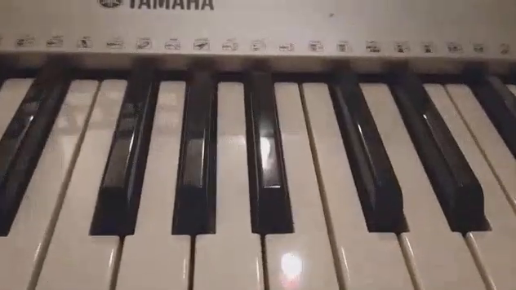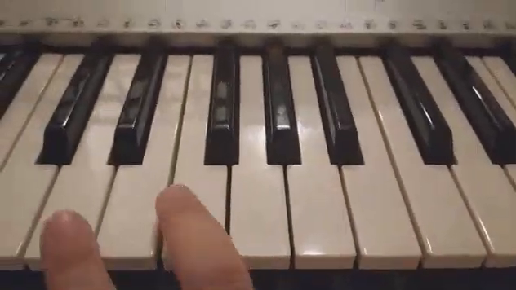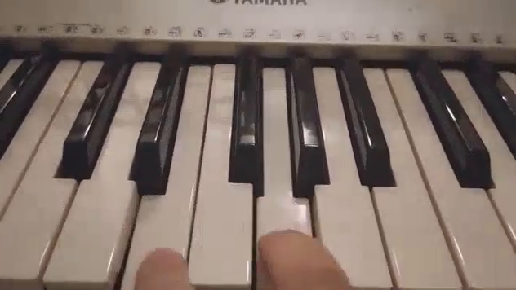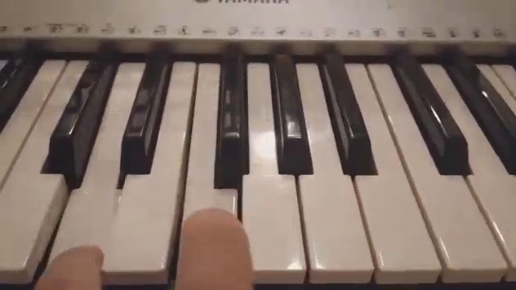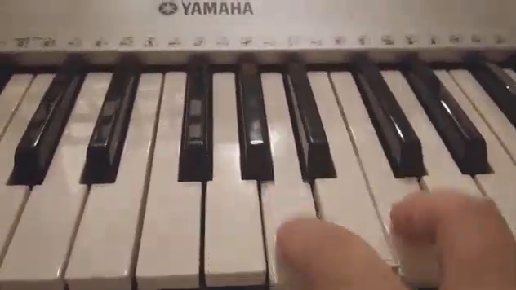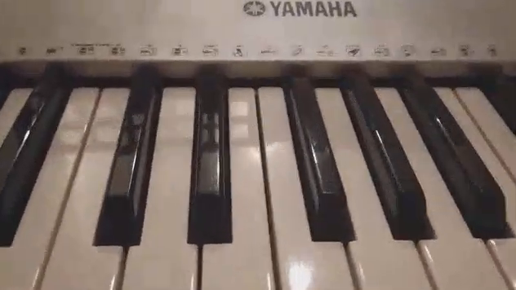Oh, great. Now we're going to learn how to play something called scales using chords. Okay? So maybe you've heard of this song called Chopsticks. It goes like this. Okay, so these are all chords, only with two notes.